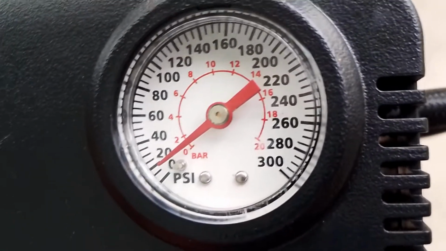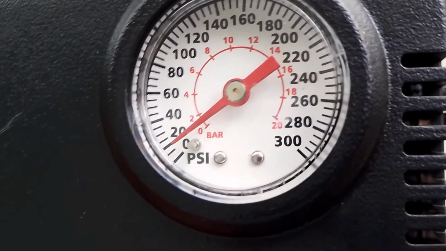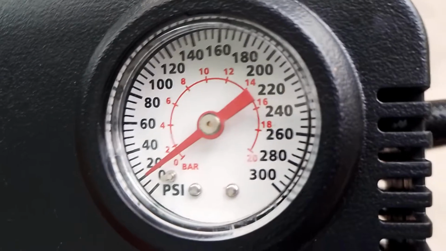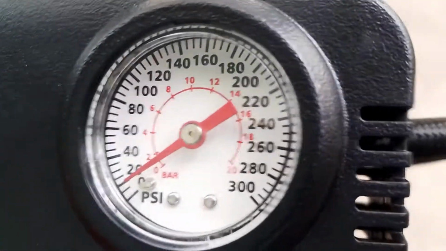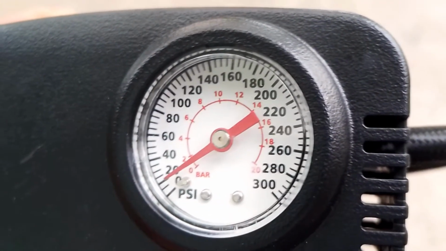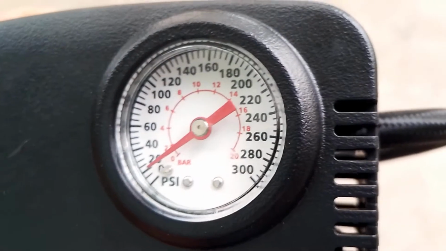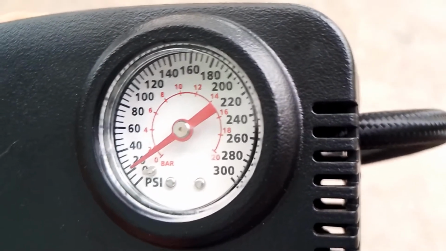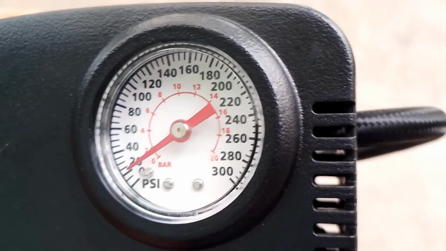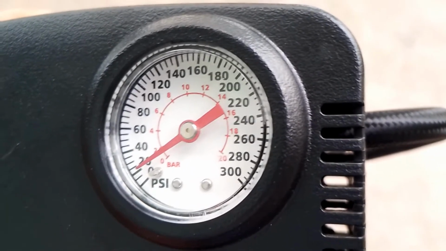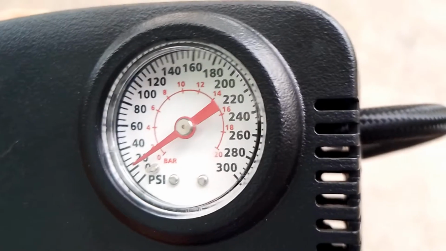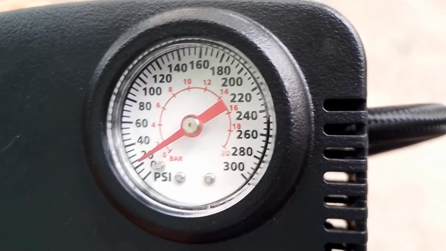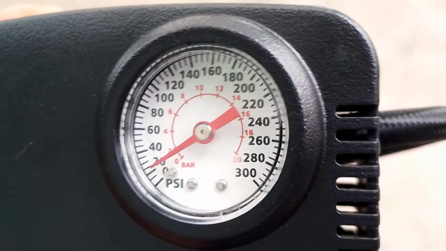See, the reading is going up. Reach 20. Less than 1 minute.